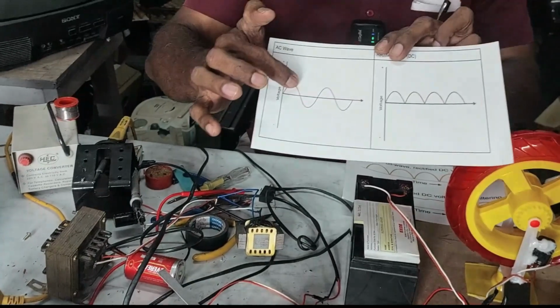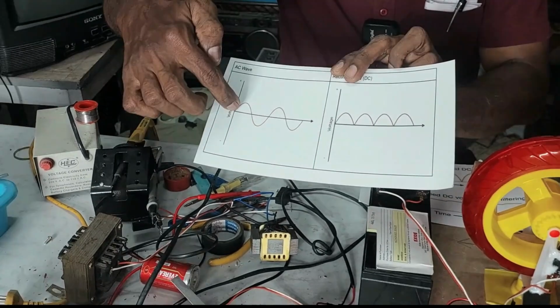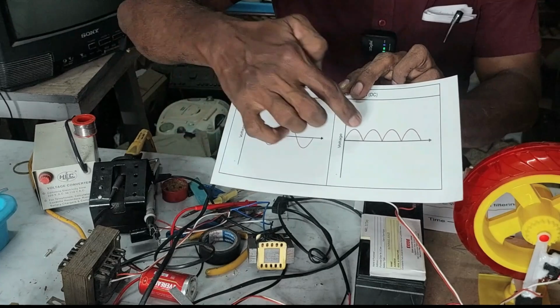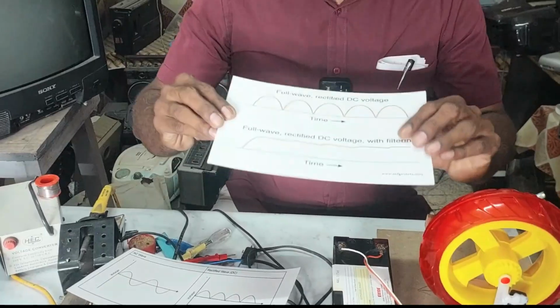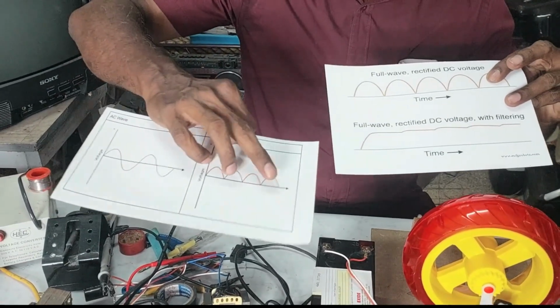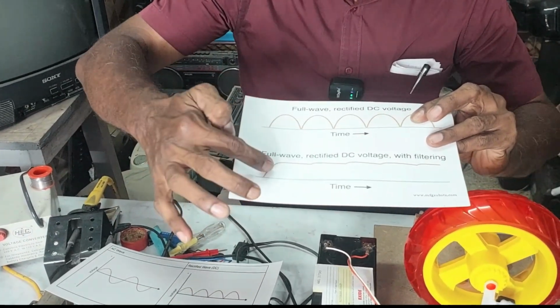Now this is AC. And this is DC after rectification. But it has some ripples. This is how it looks, positive, then 0, then positive again. A capacitor is used to filter these ripples and produce smooth DC. See, this is filtered by the capacitor.